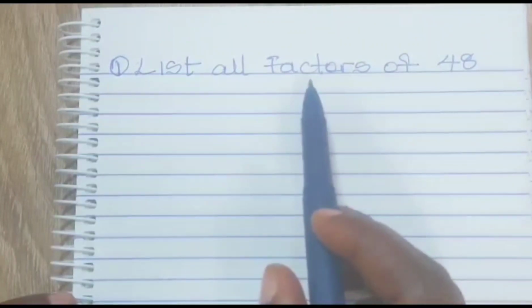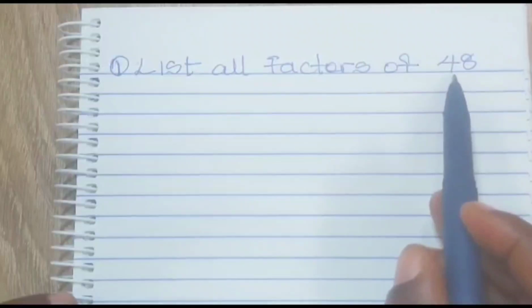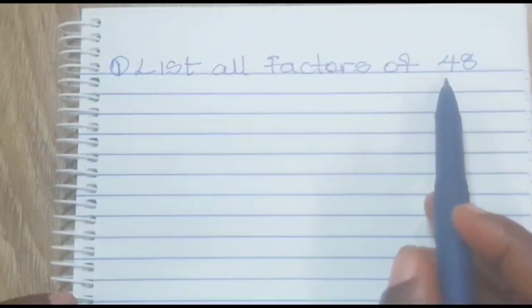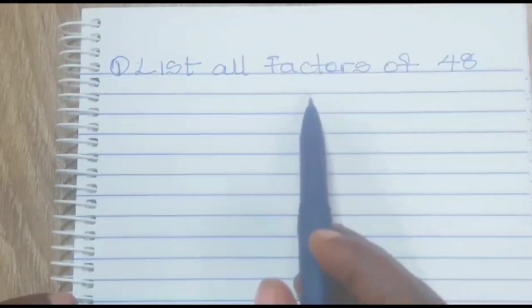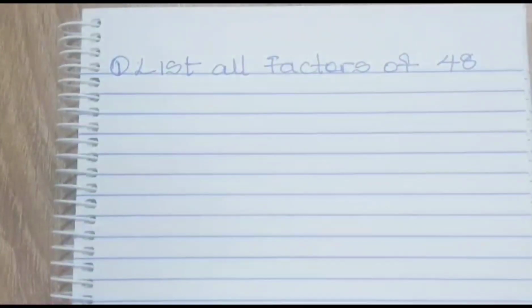And what are factors? Factors are numbers that can divide 48 without a remainder. So since division and multiplication are inversely related, we're going to be using multiplication method.